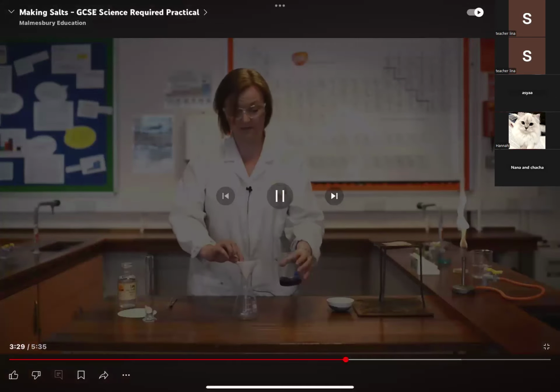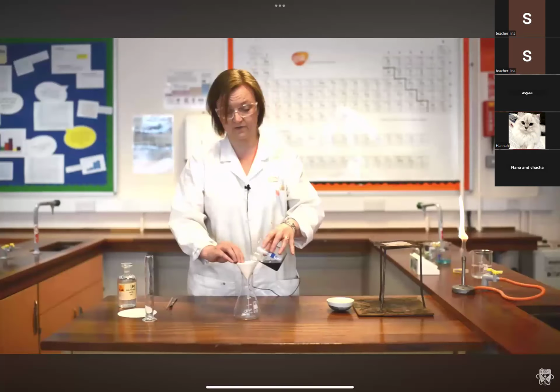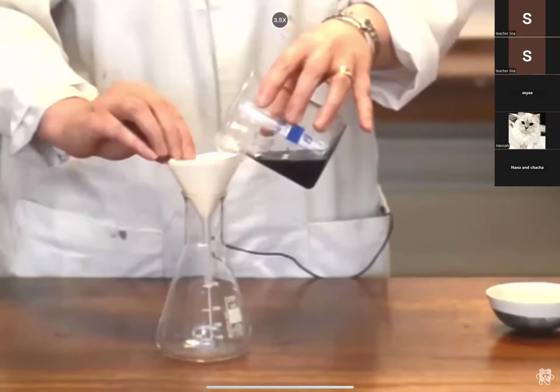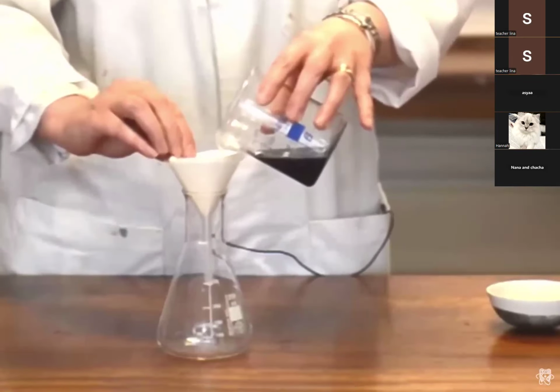Okay, and then I'm going to pour. But this one you filter first. Why do you need to filter? Because you want to remove the excess solid, which has not reacted. If you put it outside, the color is black.